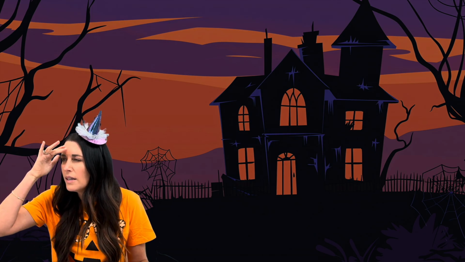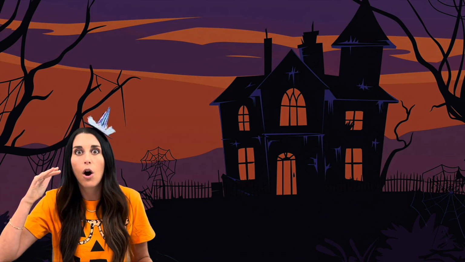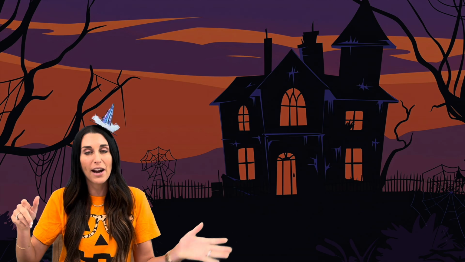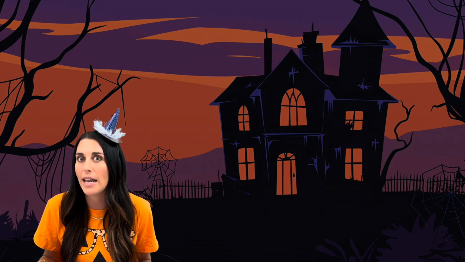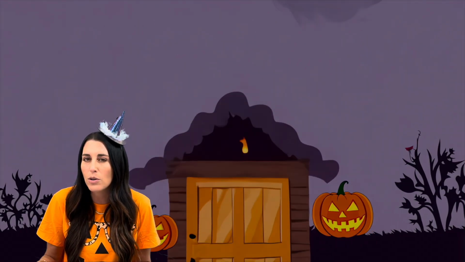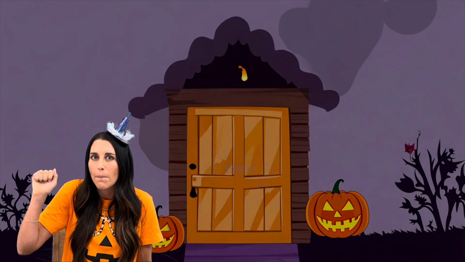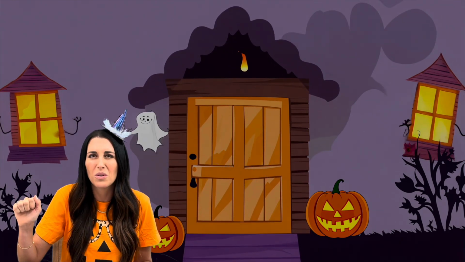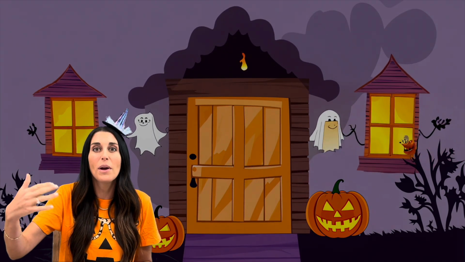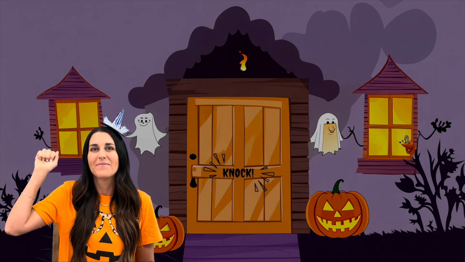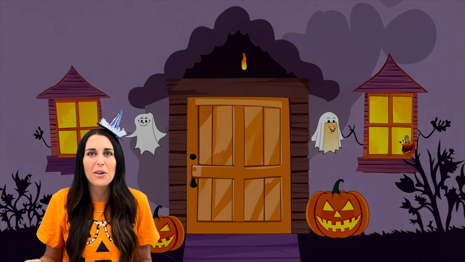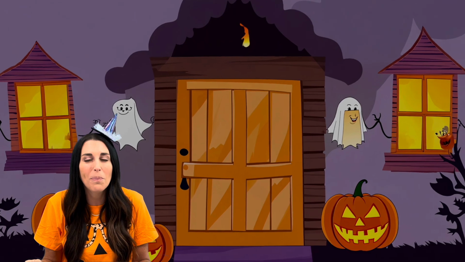Let's see how we get into this big haunted house. I think we have to find a big door. Do you see it? Oh, I do too. It's right over there. Let's go. Will you help me knock to get into the haunted house? Okay, ready? Oh, a little louder. Knock with me. There we go. Oh, it's opening.